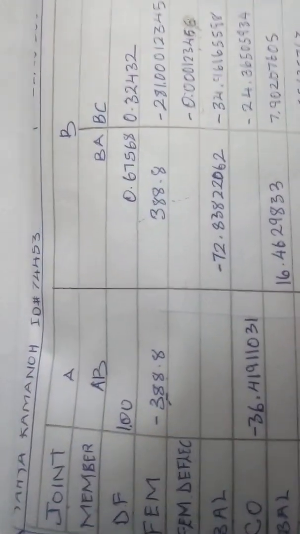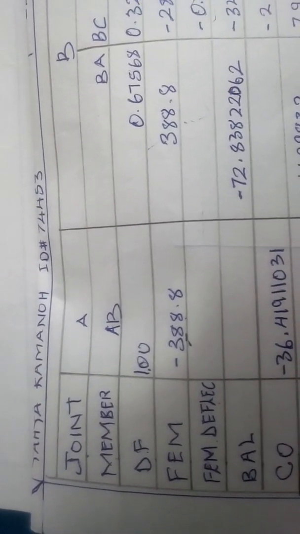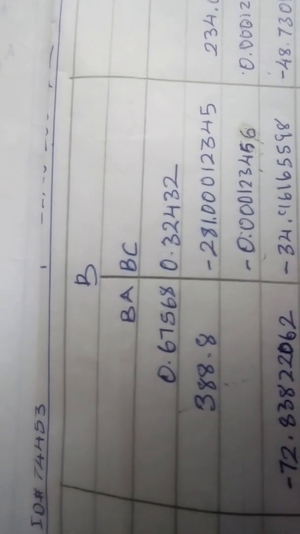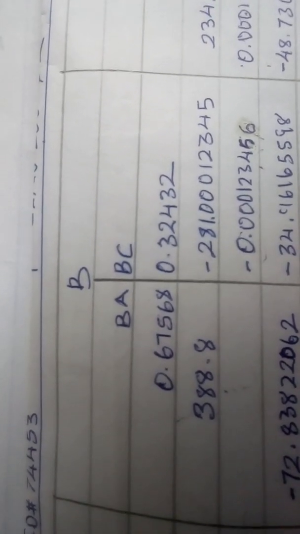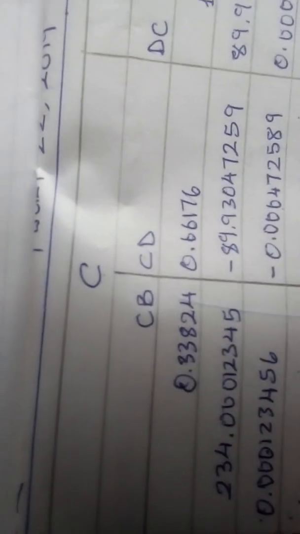Because joint A is fixed, the distribution factor for joint A is 1.00. At joint B, we add the two factors, we get 1.00. At joint C, we add the two distribution factors, we get 1.00. Obviously, at D, it is fixed, so the factor is 1.00.